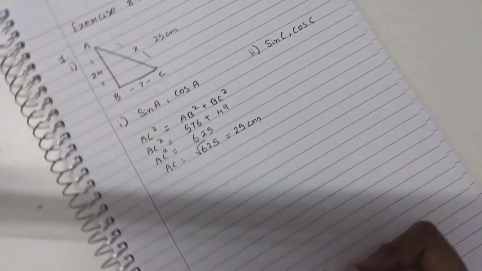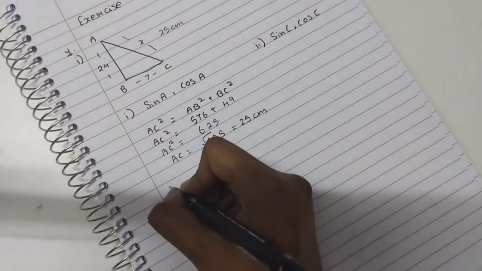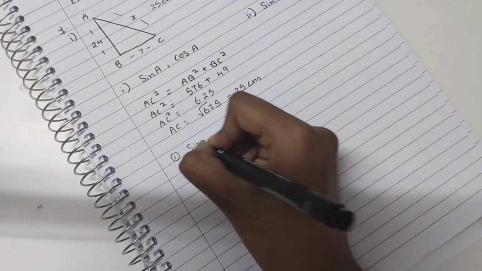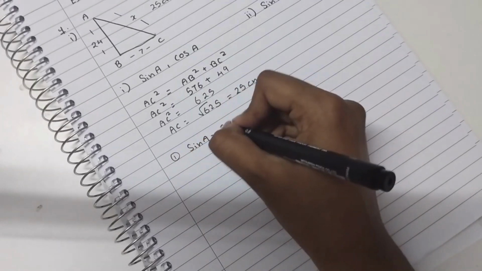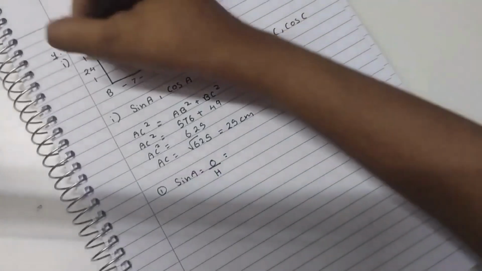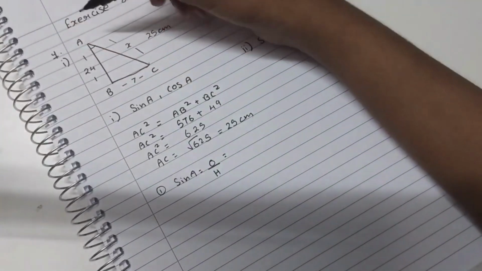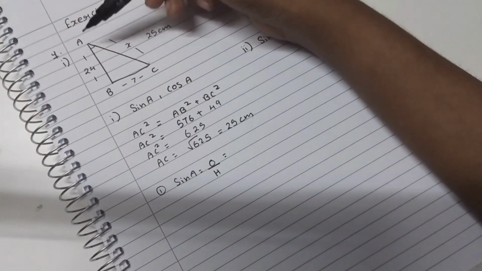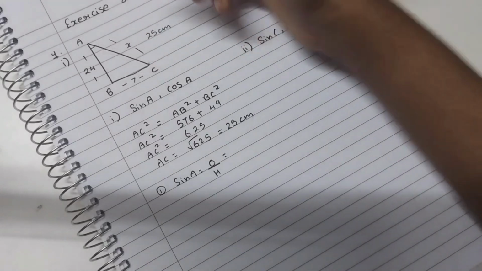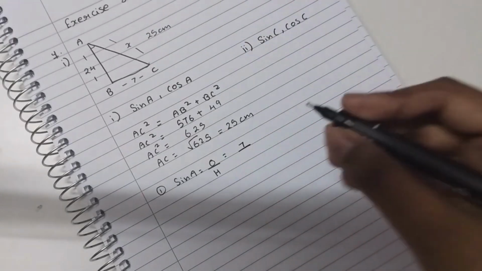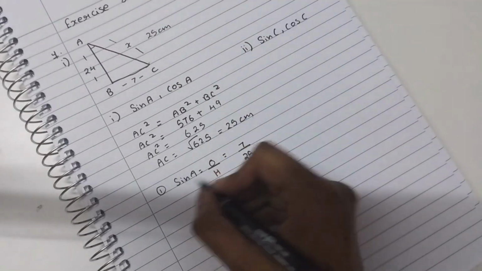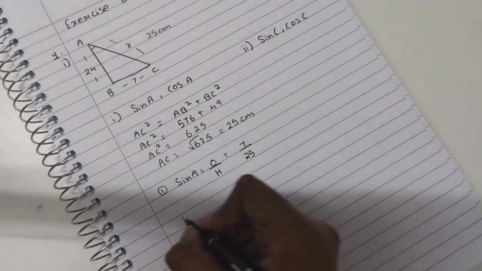First, we need to find the value of sine A. We know that sine A is opposite by hypotenuse. The opposite side to angle A is BC, which is 7, and the hypotenuse in this triangle is 25. So sine A is 7 over 25.